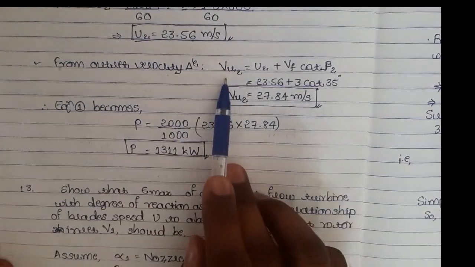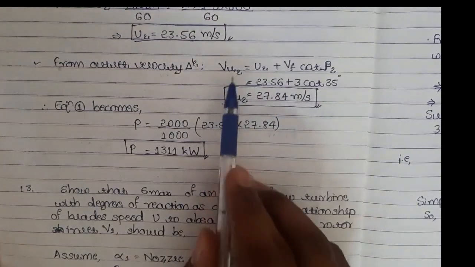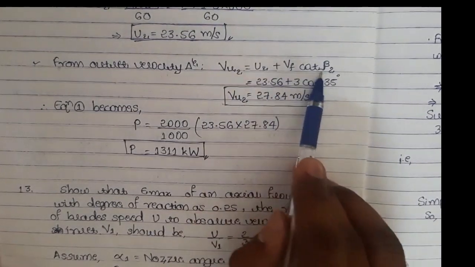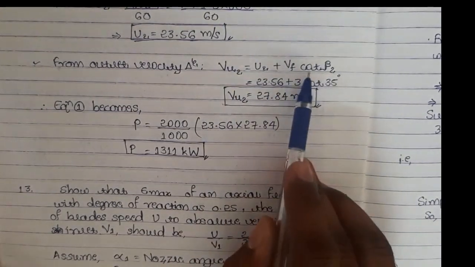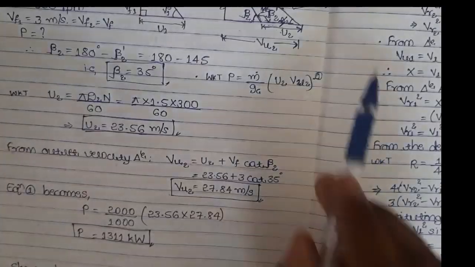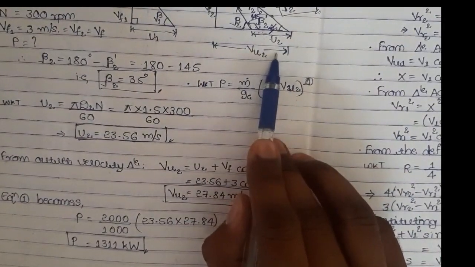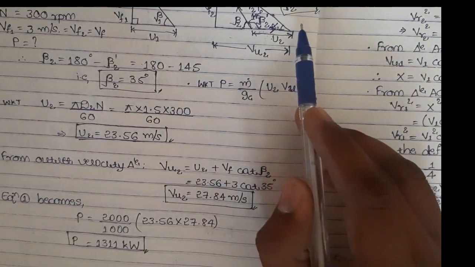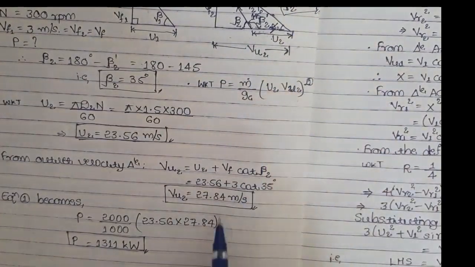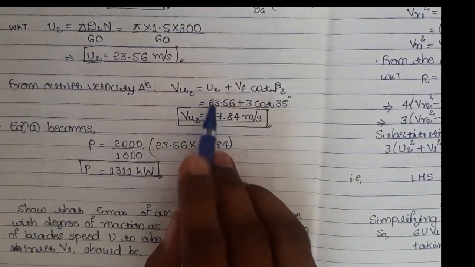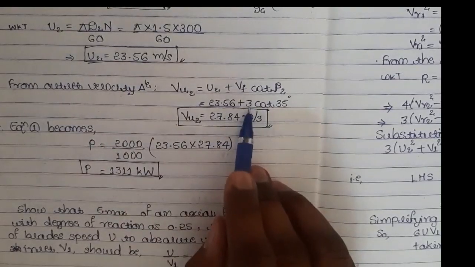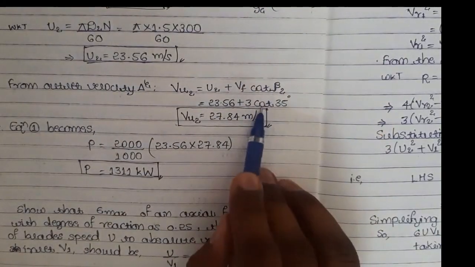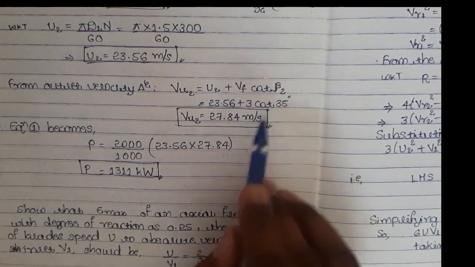Right? Next, from the outlet velocity triangle, we can say Vu2 is equal to U2 plus Vf cot beta 2. Right? What is this Vf cot beta 2? See here, Vu2 is U2 plus Vf cot beta 2. So now, U2 we have already calculated. Now, Vf is given as 3 and cot 35.